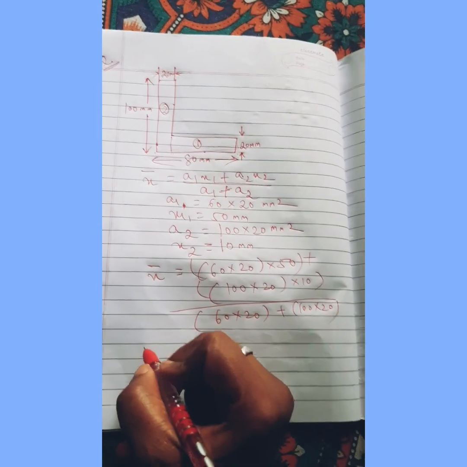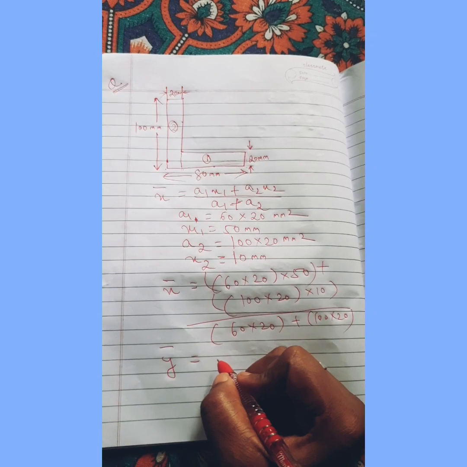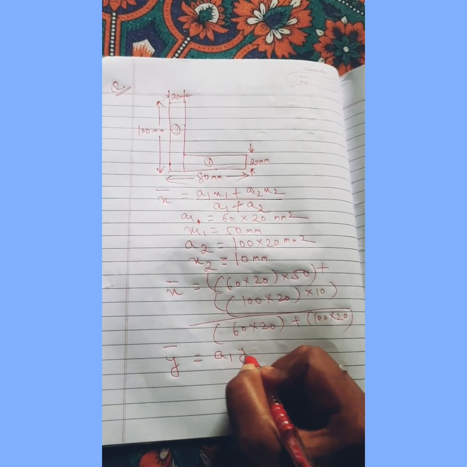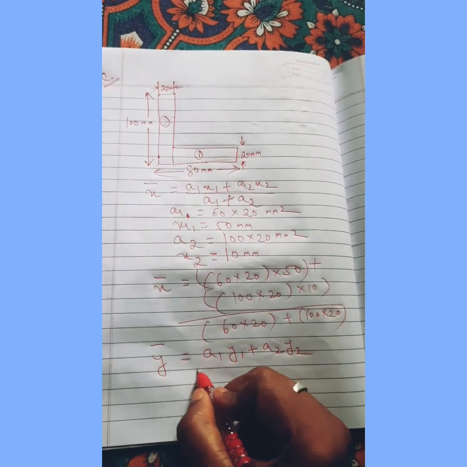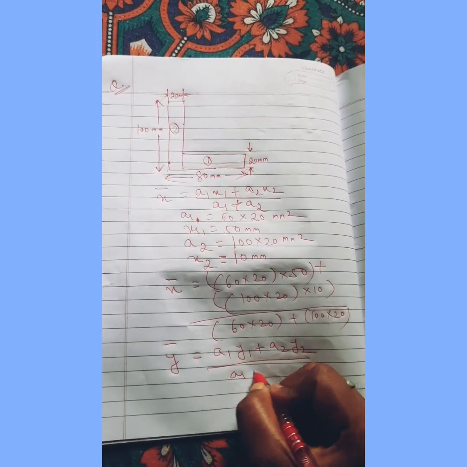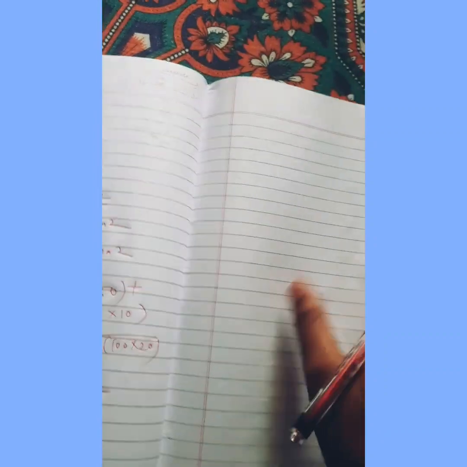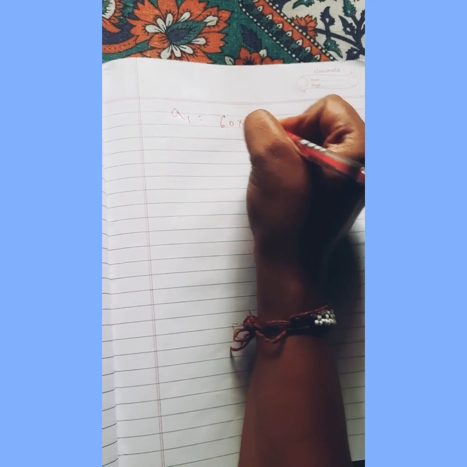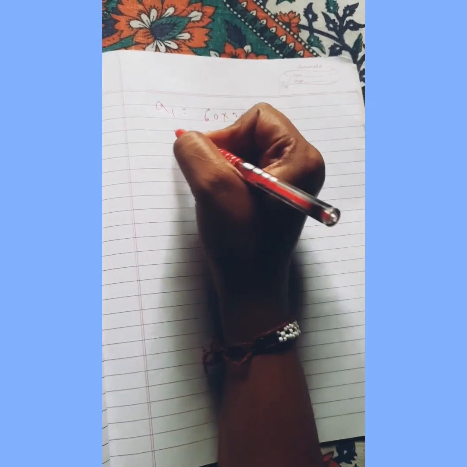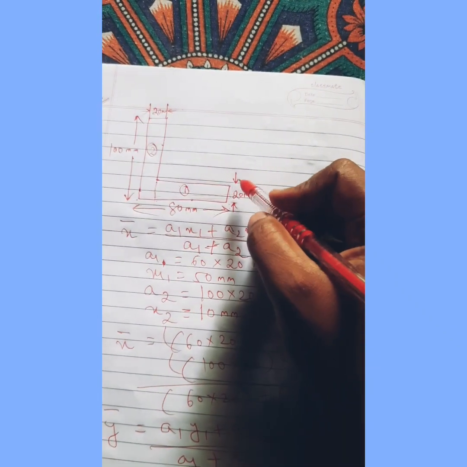Similarly, we have to find out the y coordinate also, as it is an unsymmetric section. So y bar equals a1 y1 plus a2 y2 divided by a1 plus a2. a1 you know already, 60 into 20 mm square. y1 is the y coordinate of the center of gravity of this geometry.